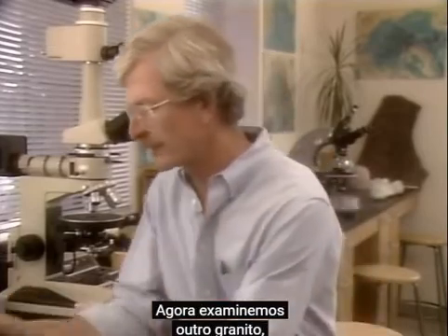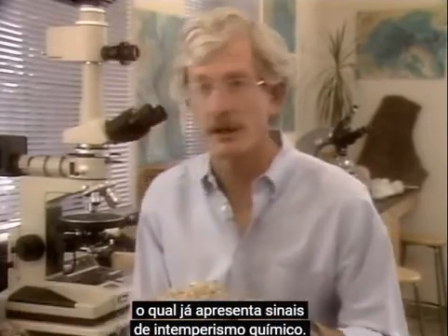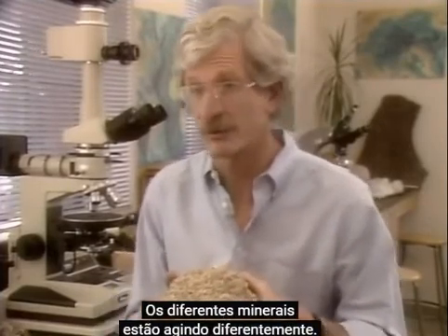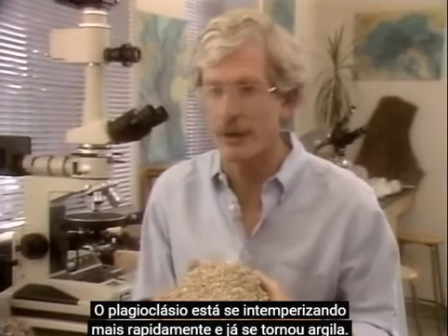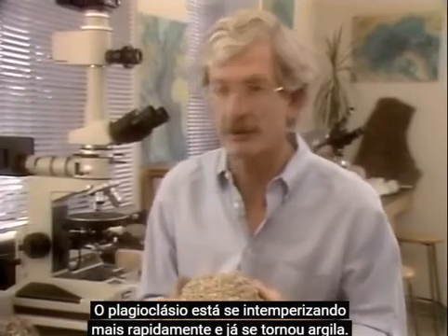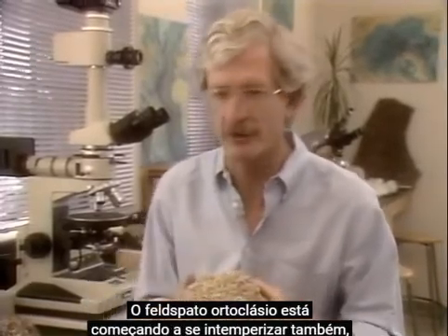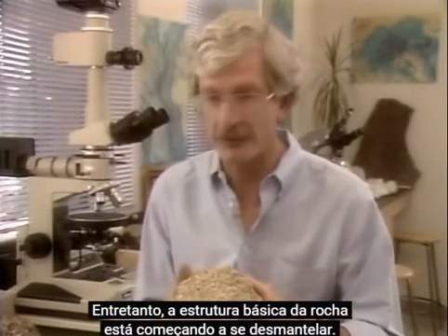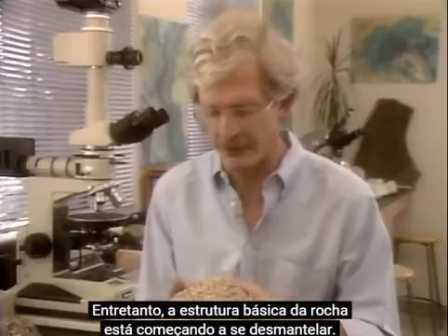We'll now turn to another granite that has already begun chemical weathering. It's starting to fall apart. And we find that the different minerals are proceeding differently. Plagioclase is weathering the fastest and has already turned to clay. Orthoclase feldspar is starting to weather as well, but the quartz has not weathered at all. But the basic framework of the rock is beginning to fall apart.